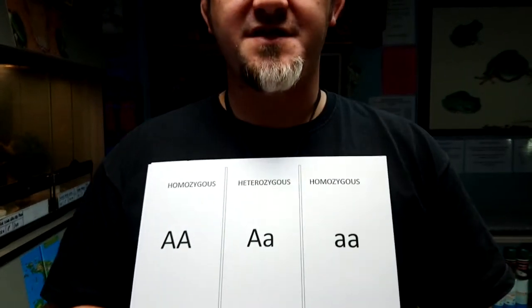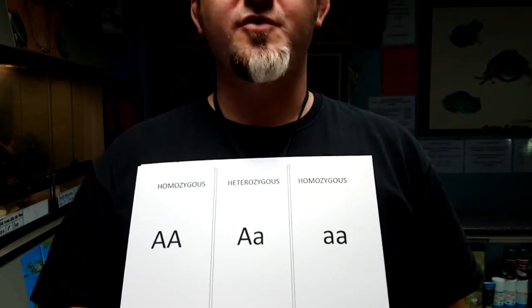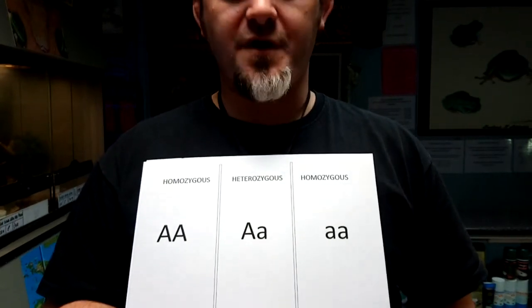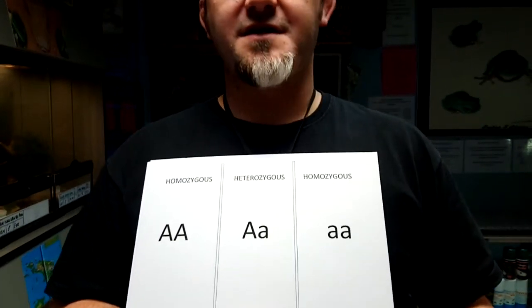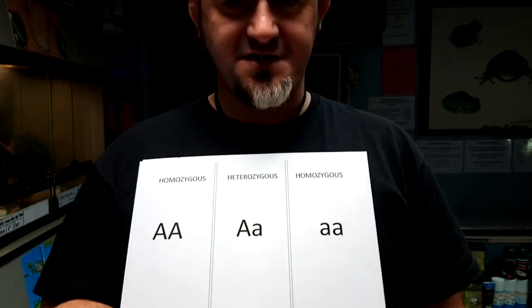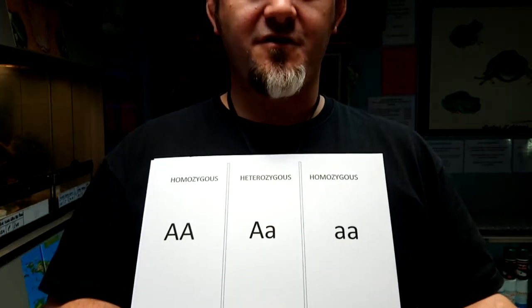So I keep this snake. I've got a collection of normal corn snakes at home. So what I'm going to do is I'm going to raise it, and then I'm going to see the way that the genetics work.